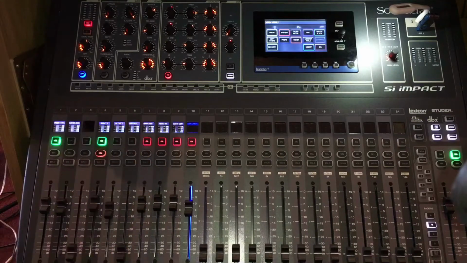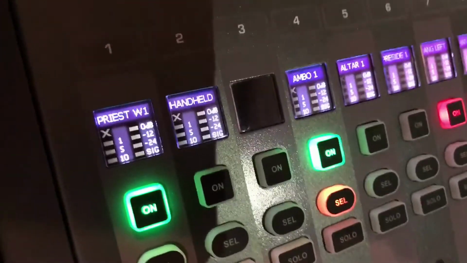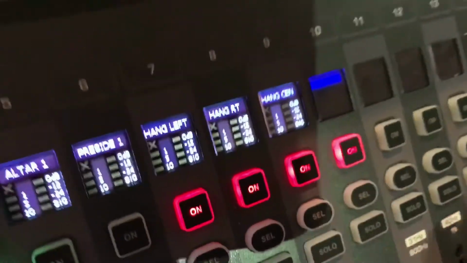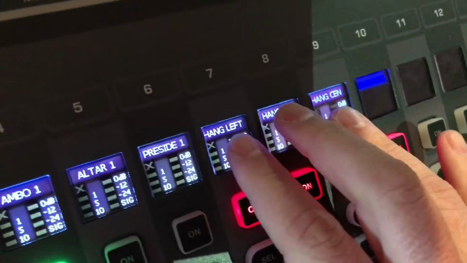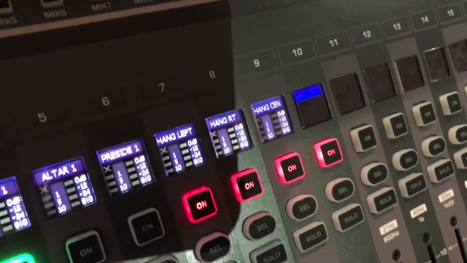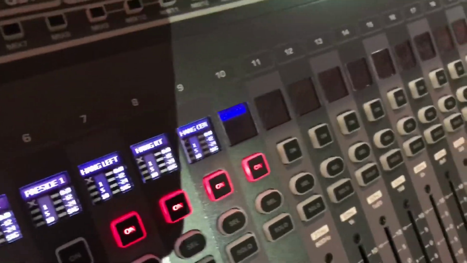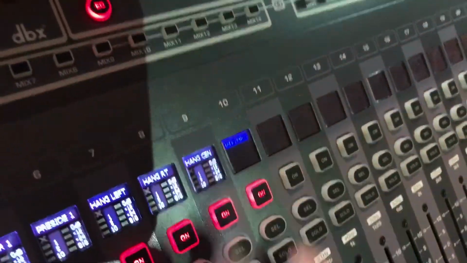That's fader group A. Fader group B is the static inputs. These are things that don't change very often at all. So I'm going to zoom in on here a little bit. We have Priest wireless, handheld, ambo 1, alter 1, preside 1, hang left, right, and center. These 3 correspond to the 3 hanging mics, and this last one is a VCA group, which basically means it's all 3 of those combined.